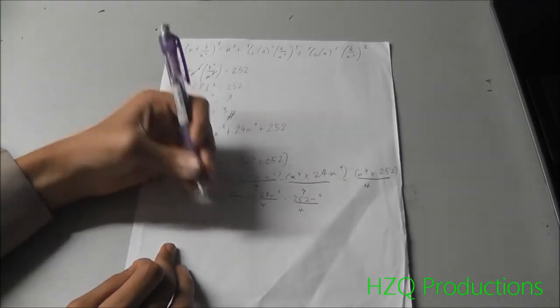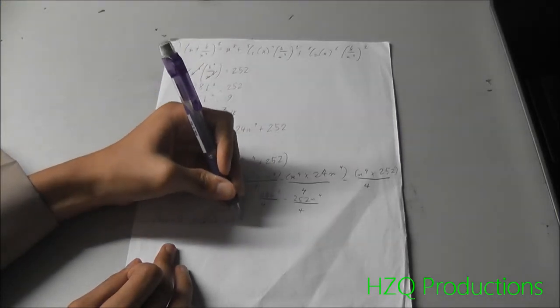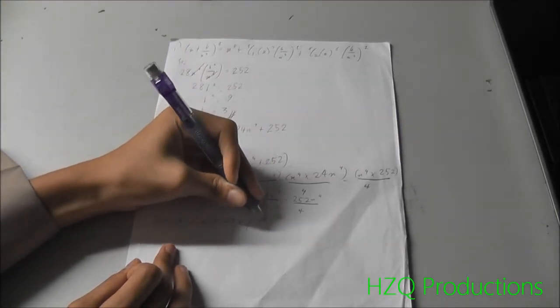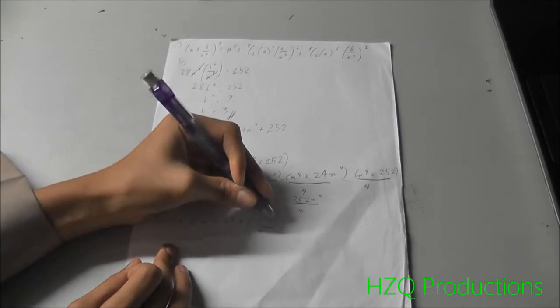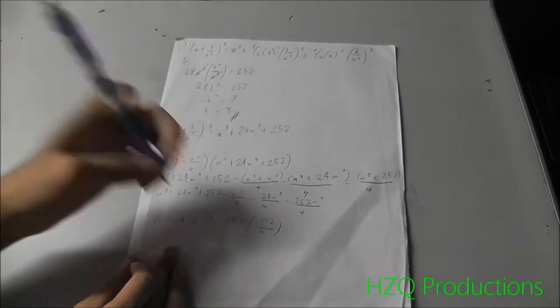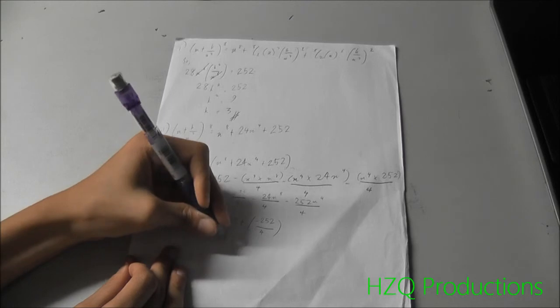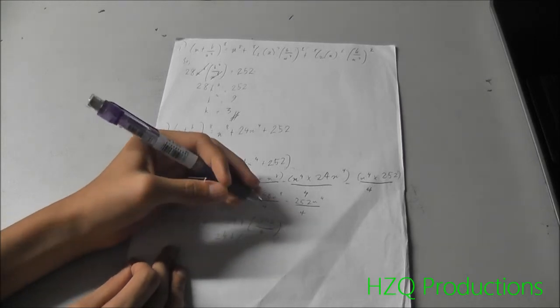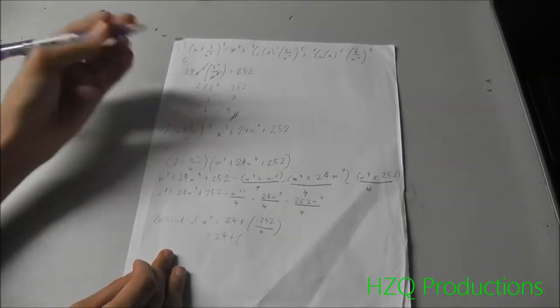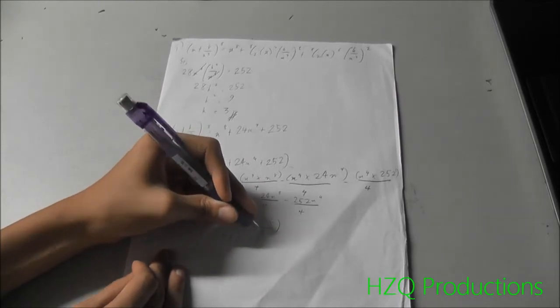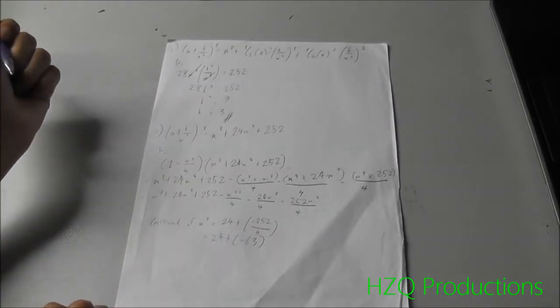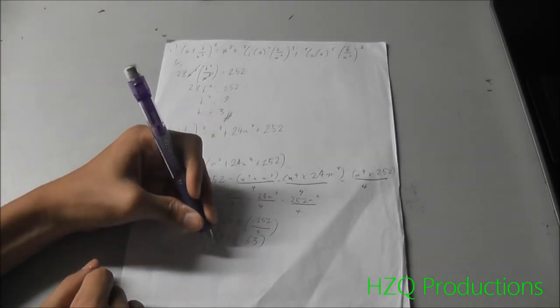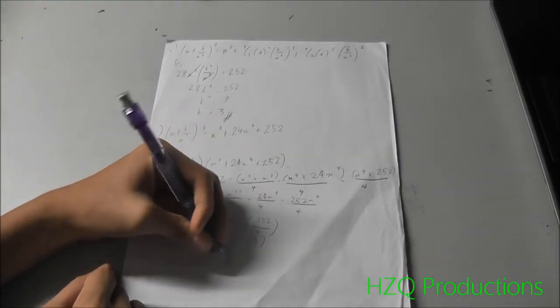So this one equals the 24 plus this fraction, negative 252 over 4. This is also a coefficient as well. Negative 252 divided by 4 is what? Basically it's negative 63, and 24 minus 63 is what? Basically it's negative 39. This is your answer. You can check in the mark scheme.